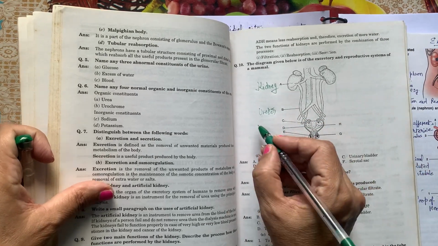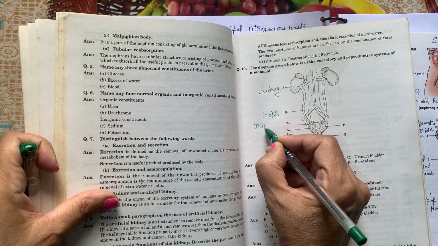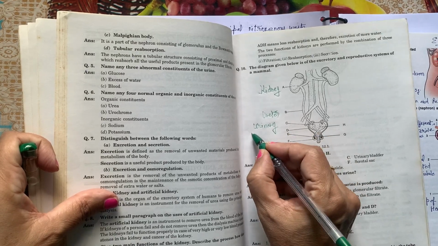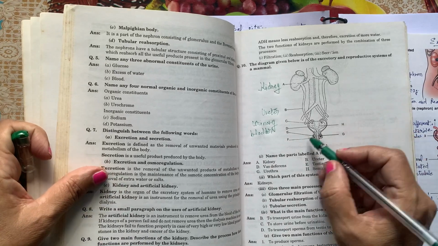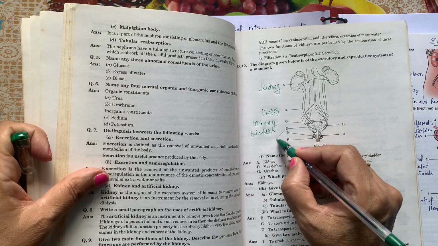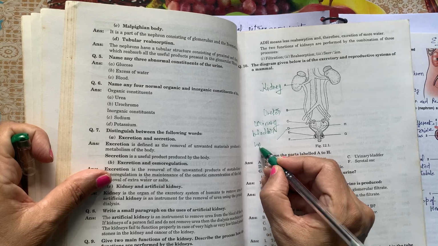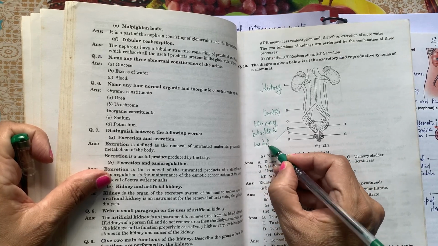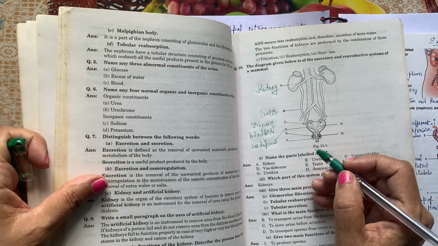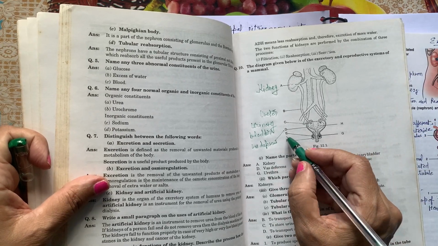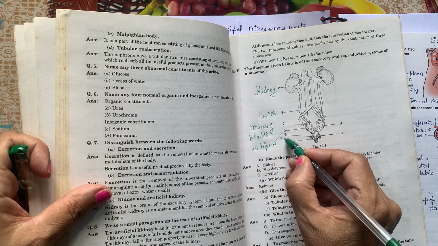C is the urinary bladder. D is the vas deferens, which is part of the reproductive system. E is the testis.